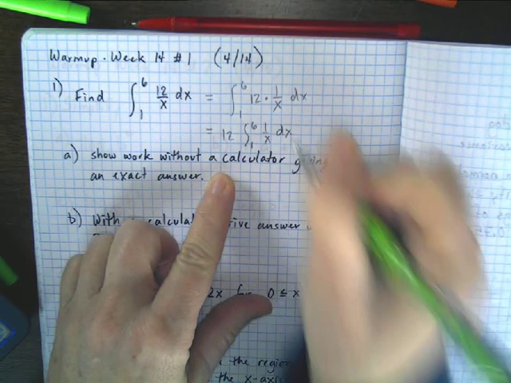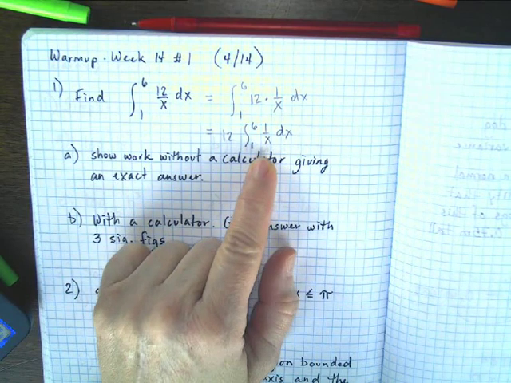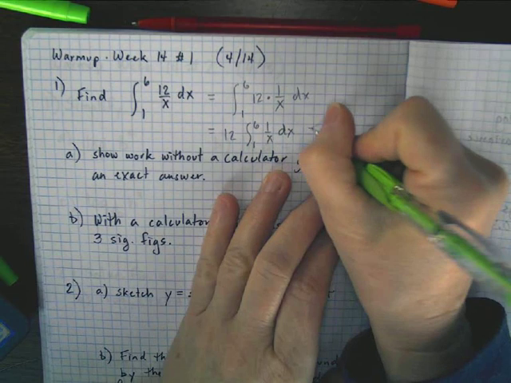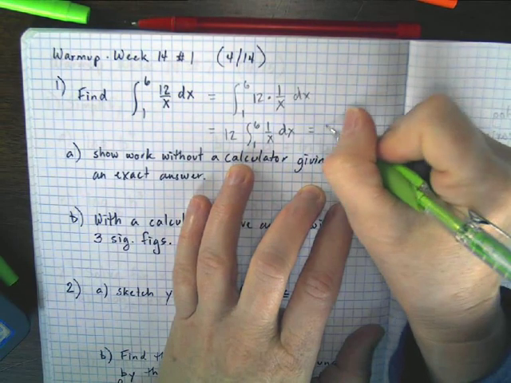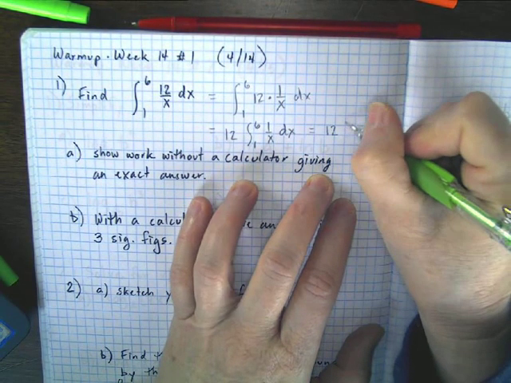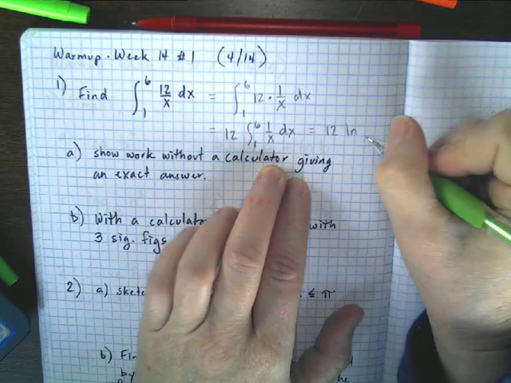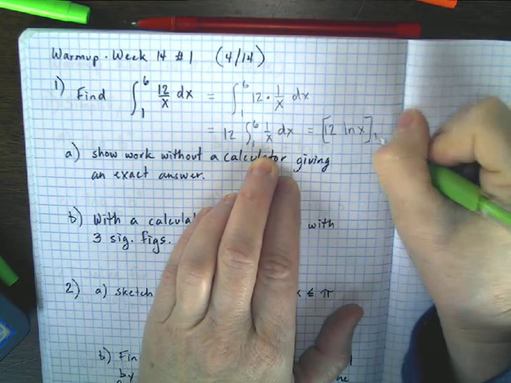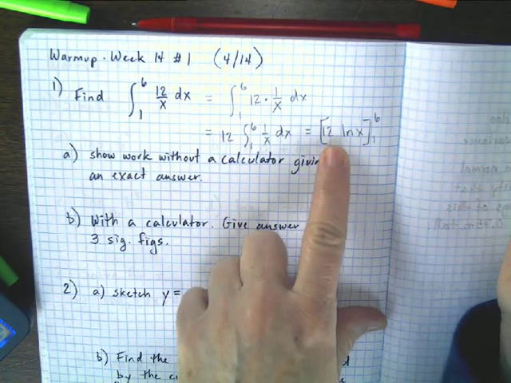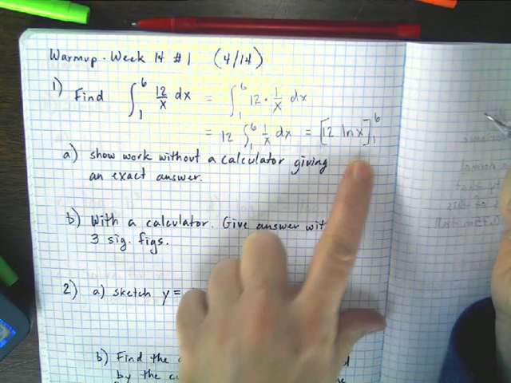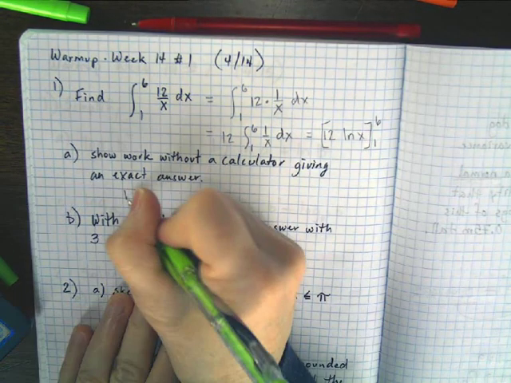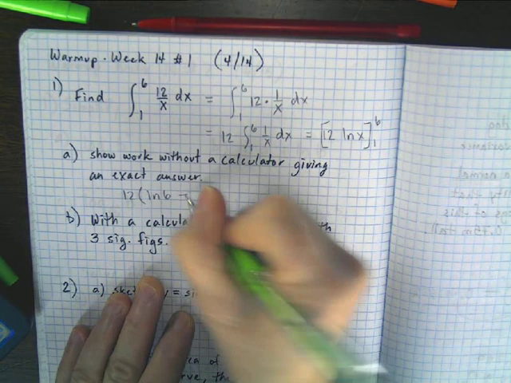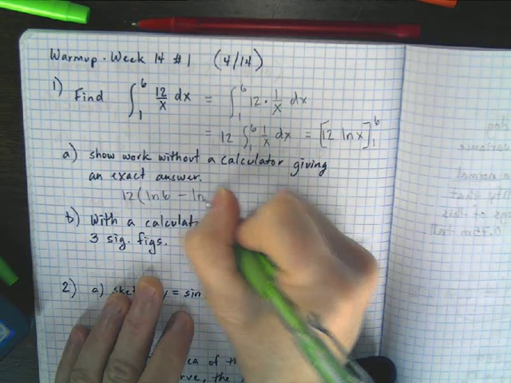And then if I check my formula packet, do I know how to integrate that? Yes, we know how to integrate that. We integrate that by changing it to natural log. So this is going to be 12 times the natural log of x evaluated from 1 to 6. So now I need to substitute in my 6 and my 1 and subtract them. So I'm going to have 12 times natural log of 6 minus the natural log of 1.